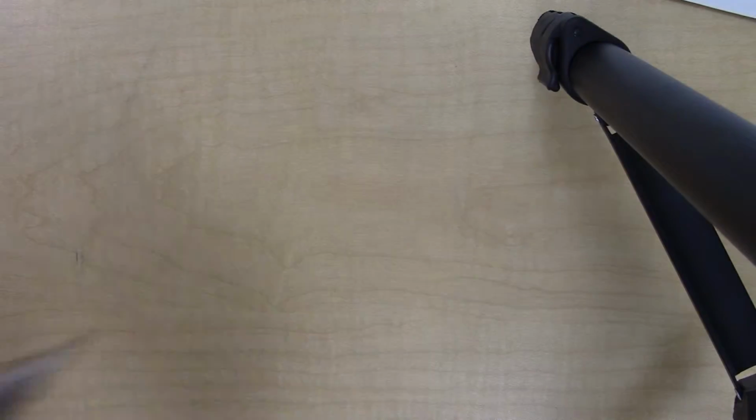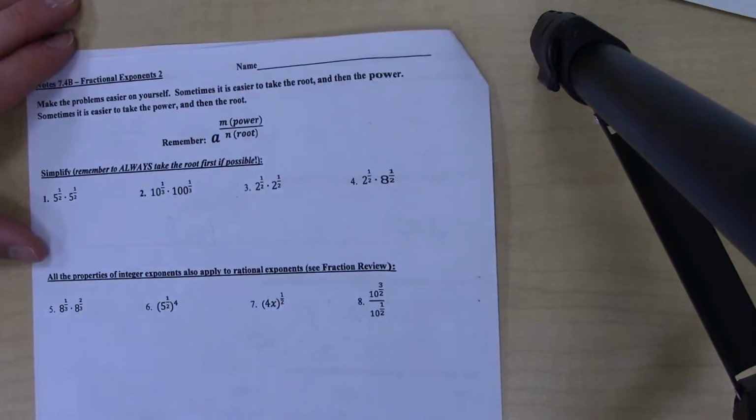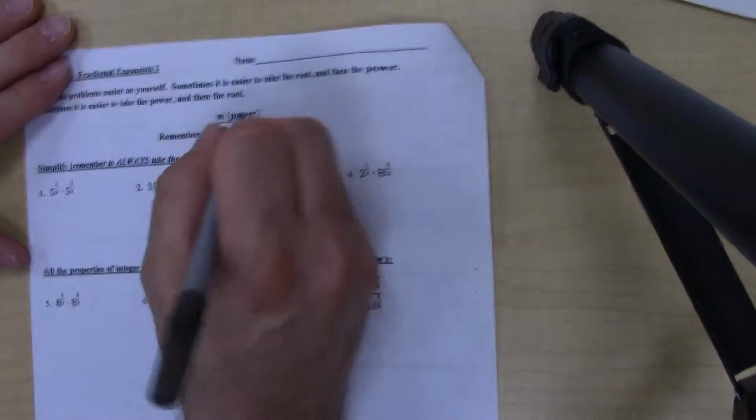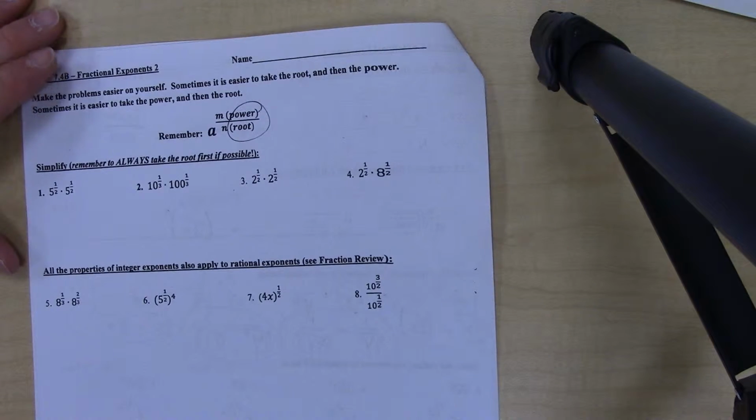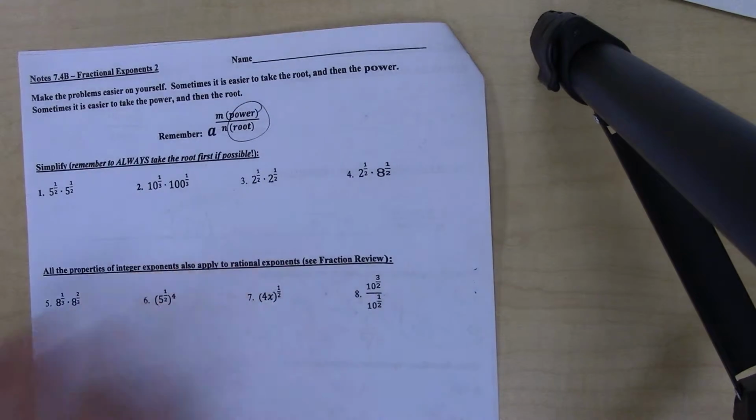Let's go on to the next page, which is the 7-4B notes. Okay, so going back to the idea again of power over root. Make the problems easier on yourself. Sometimes it's easier to take the root than the power, sometimes the power than the root. We saw that on the previous page. First things first, I just want to talk about how we simplify these things.